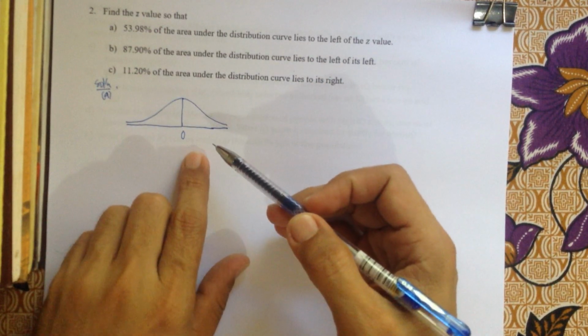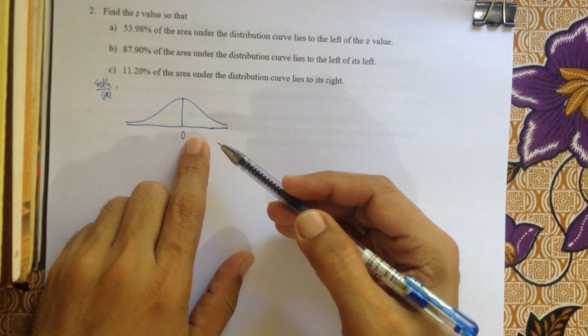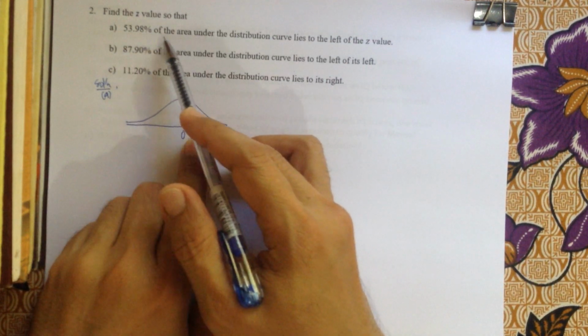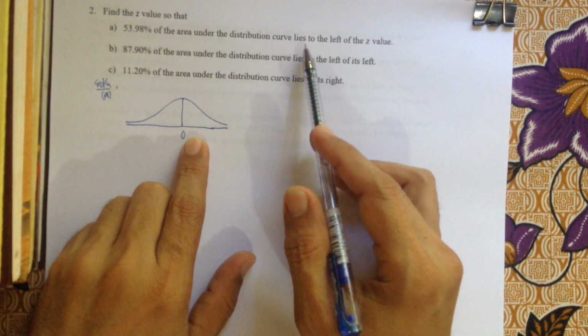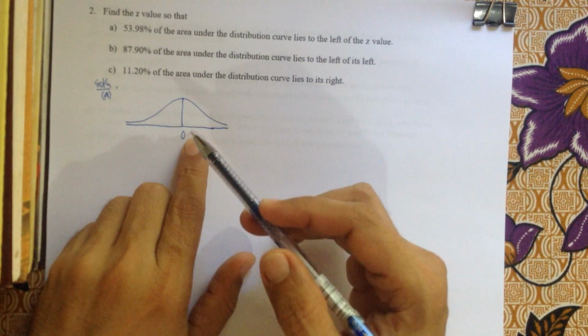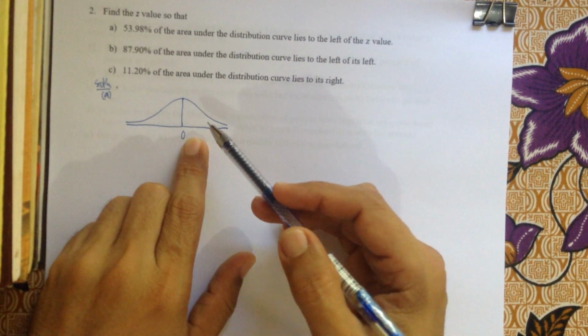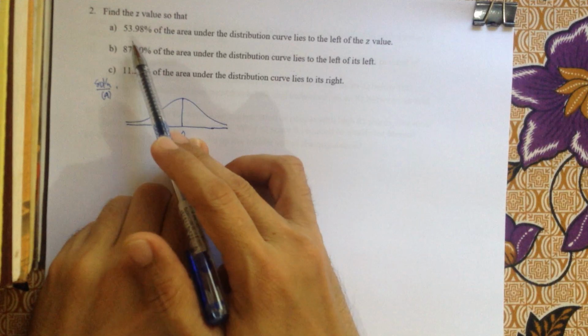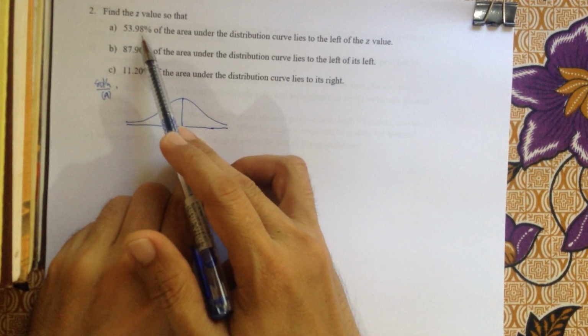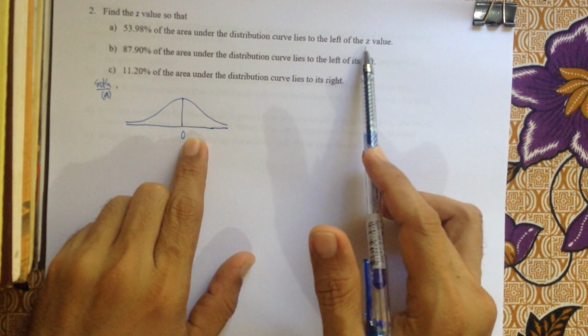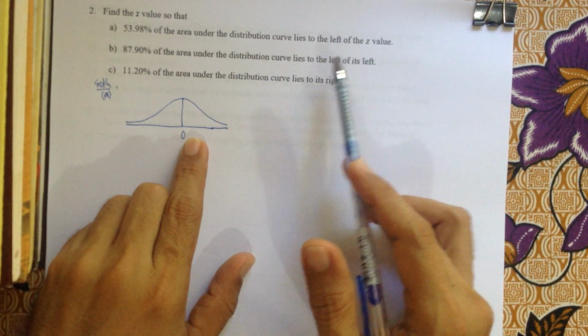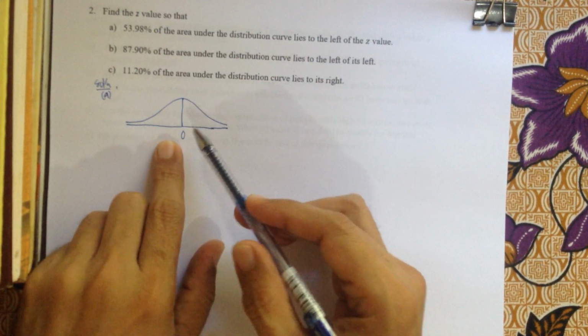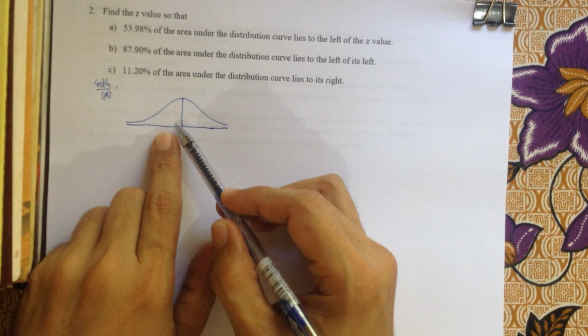Where do you place the z so that 53.98% of the area lies to the left of that z? Well, it says here that 53.98% lies to the left of z. Question is, is z located here?